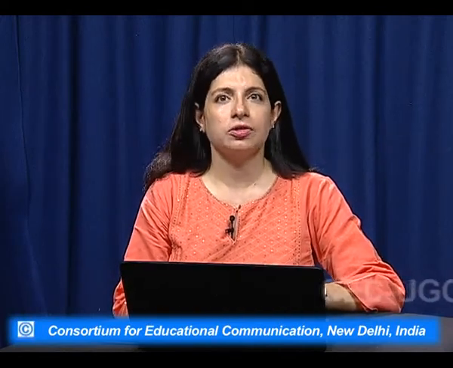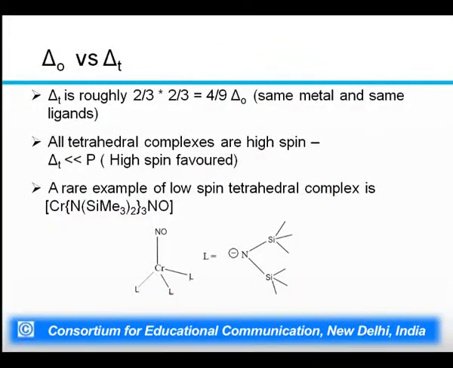Also, if we remember the diagram for the octahedral splitting, we would recall that in an octahedral complex, the axial orbitals coincided with the direction of approach of the ligand. So, a direct interaction always leads to a greater repulsion and hence greater crystal field splitting. Whereas, in a tetrahedral complex, none of the orbitals were in the direction of approach of the ligands. So, this further decreases the crystal field by a value of 2/3. So, delta T roughly becomes equal to 4/9 times the value of delta naught. This only applies when we have the same metal and the same ligands.